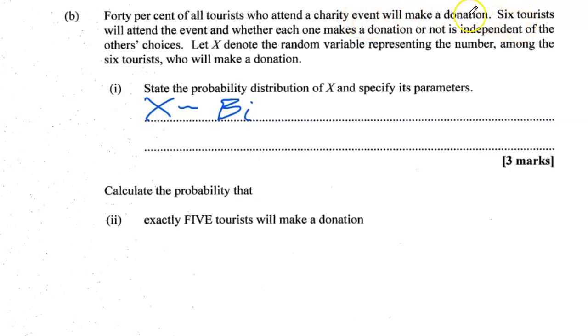And each person, whether they donate or not, is independent of the other person's choices. Alright, so it's a binomial distribution. The parameters: n, the number of persons, we are told is 6, so 6 persons in total. And the probability that a person will donate is 40%, that's 40 over 100, which is 0.4, 0.40, same thing.